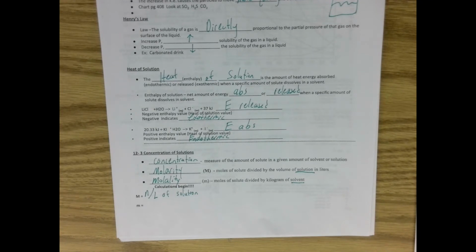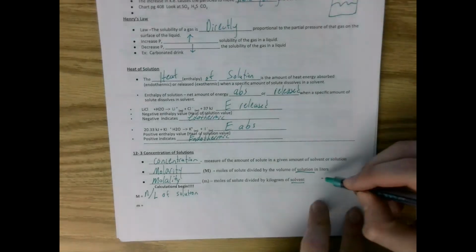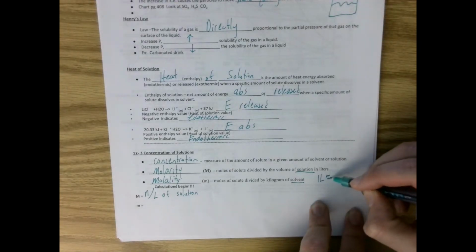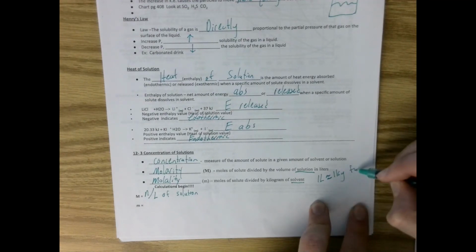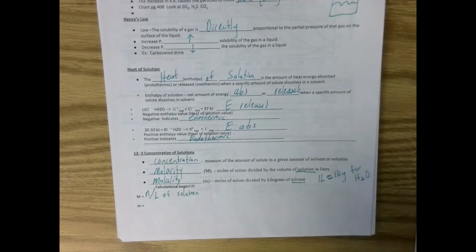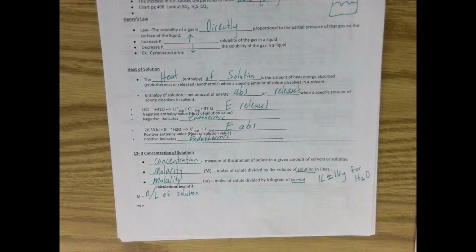So what's the solvent that we're always going to use for this class? Water. There's something special about water that makes this a lot easier. 1 kilogram of water has what volume? 1 liter. Okay. So we can make a note off to the side: 1 liter is approximately 1 kilogram for water. Now in the future, if you use a different solvent, can you say 1 kilogram to 1 liter? No, that only works for water because the density is pretty close to 1 gram per milliliter.